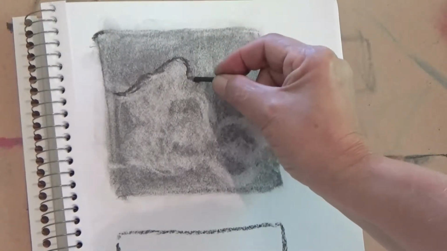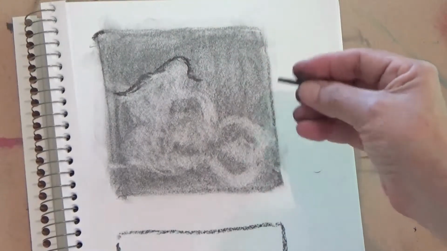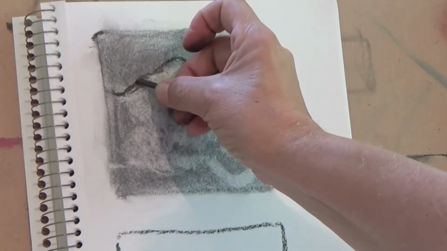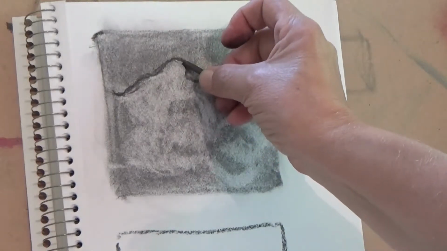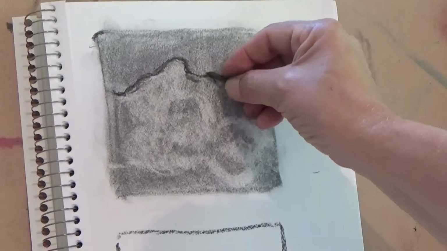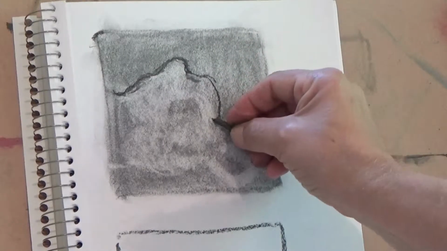Give me a fluid line, not a hatched line. Give me that line that moves. Yeah, just be free with your line. Don't be hesitant. That's a hesitant line. There you go. That's a beautiful line.